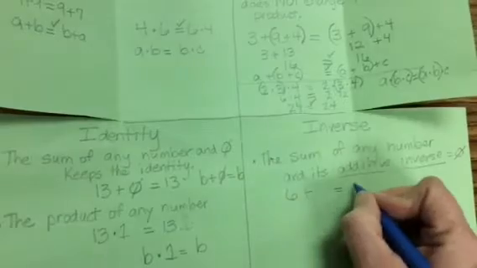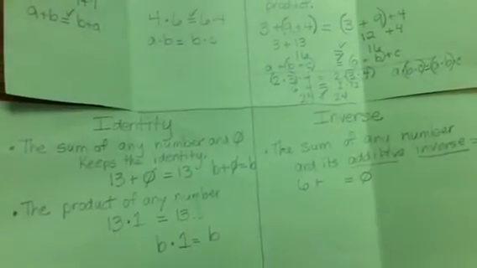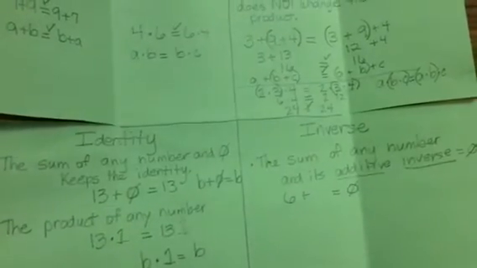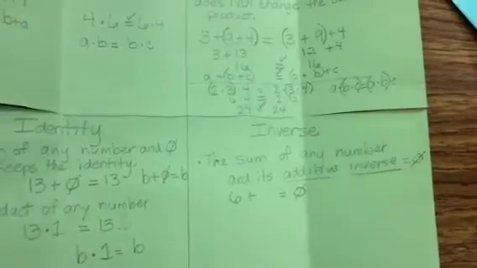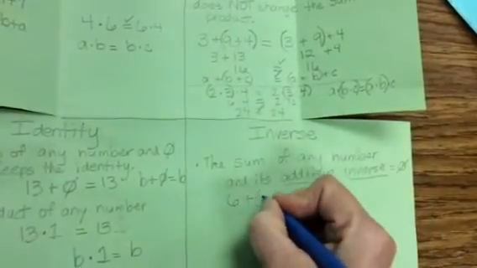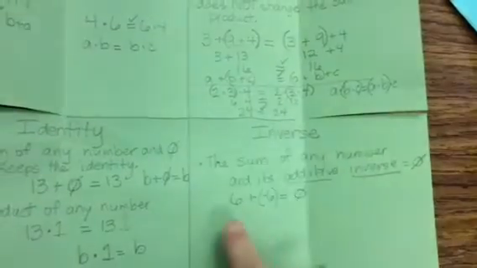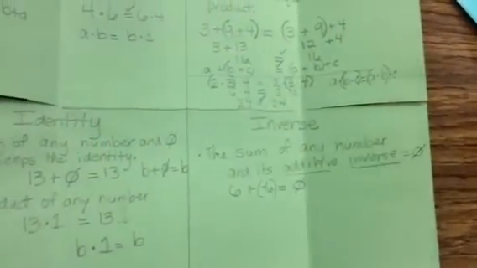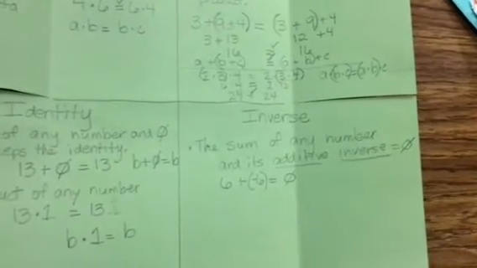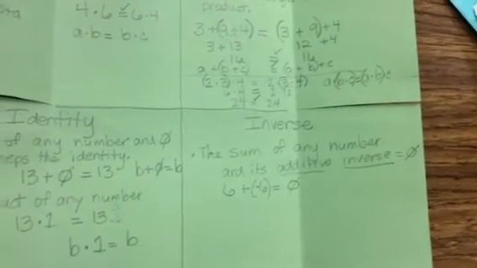Okay, you say, Miss Hawkins, I don't remember that at all, but I bet you do. What if I have 6? What would I have to add to that 6 to get 0? Think of the number line, and I'll give you a clue. It's negative. Right, you're going to have to add the opposite. So the opposite of 6 is negative 6. 6 plus negative 6 is 0. So remember, that's where the term additive inverse sounds familiar because it just means the opposite.